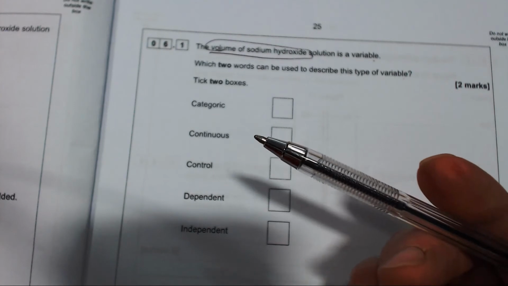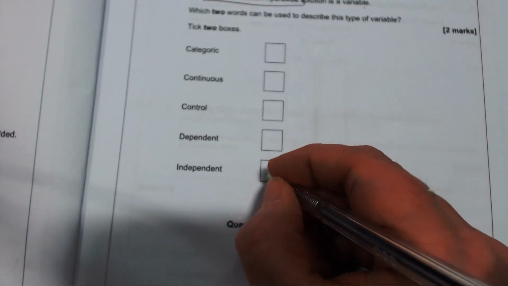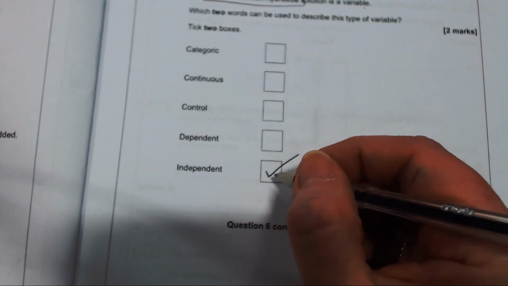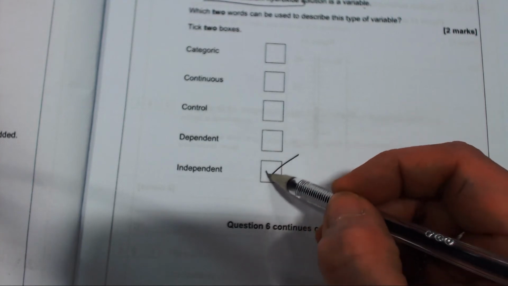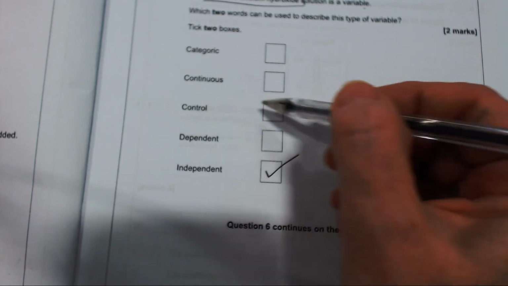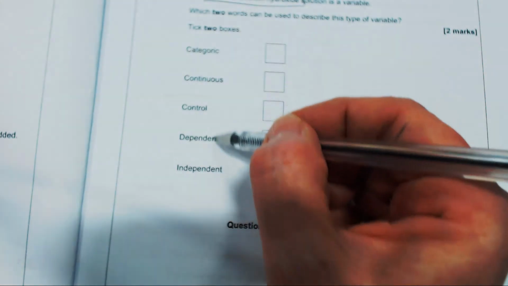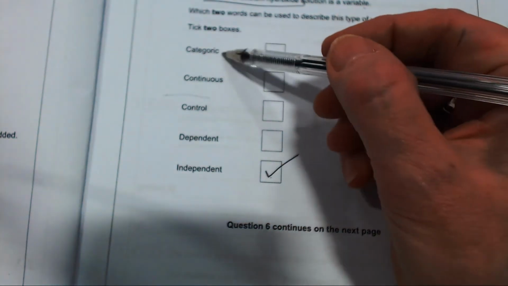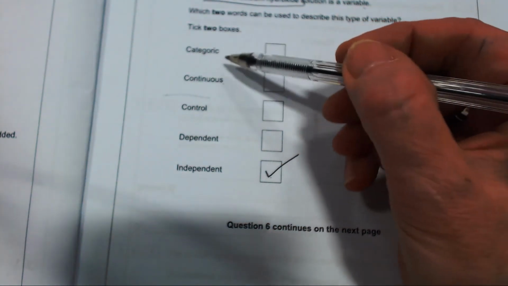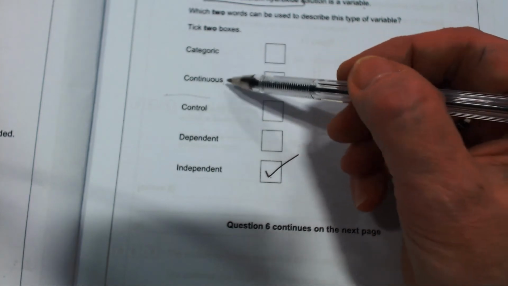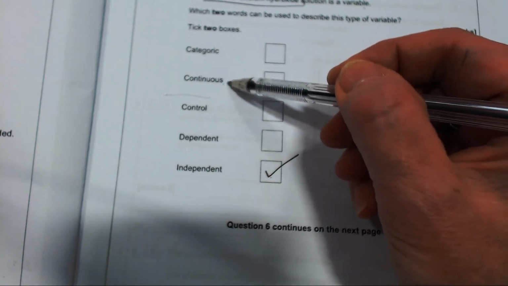Okay, so I'm adding it bit by bit and then I'm measuring something else. So if I'm adding it bit by bit, I'm choosing how much I add. It means it's going to have to be my independent variable. It's the thing that I'm choosing to change. So out of those bottom 3, it's got to be the independent variable. Now the top 2, categoric and continuous. Categoric means different types of things. Continuous means a bit at a time.